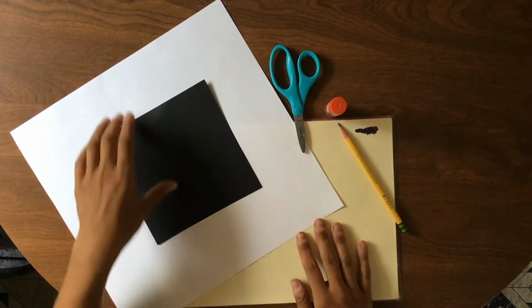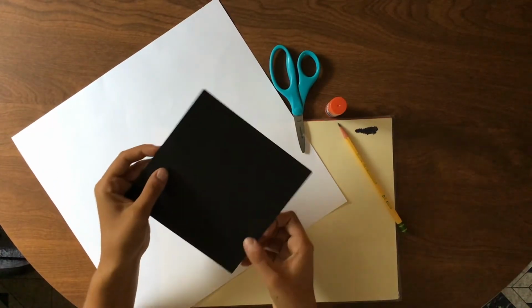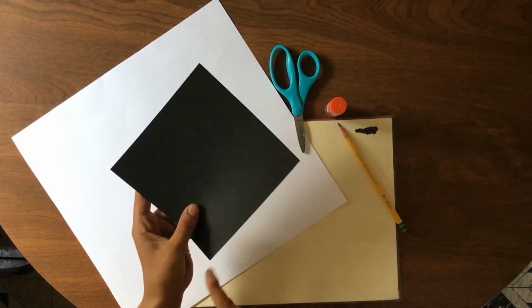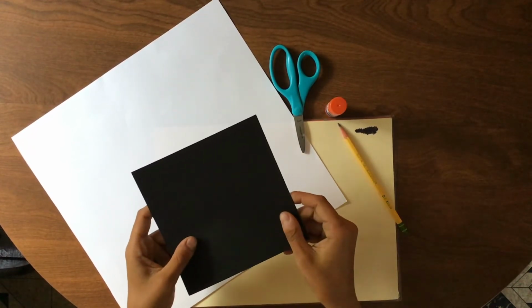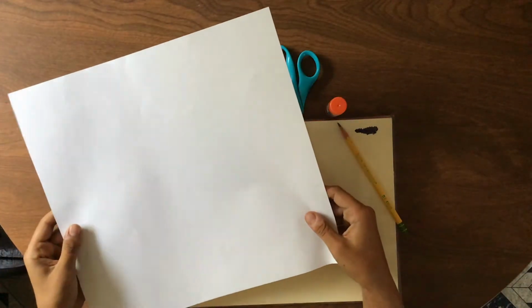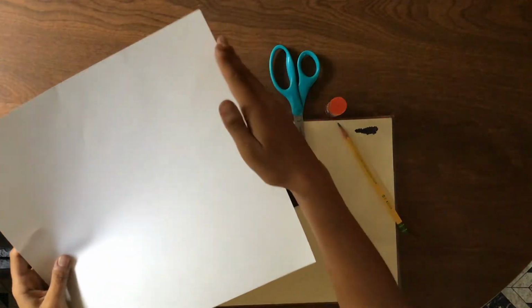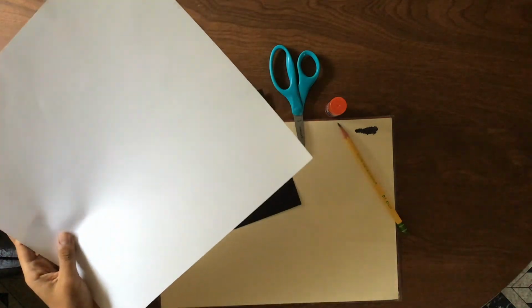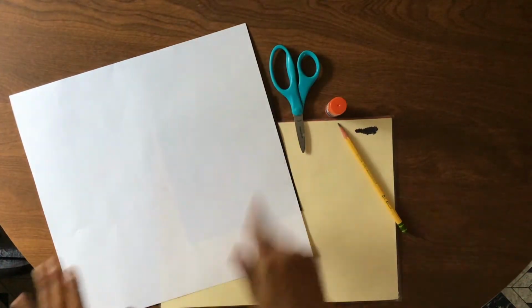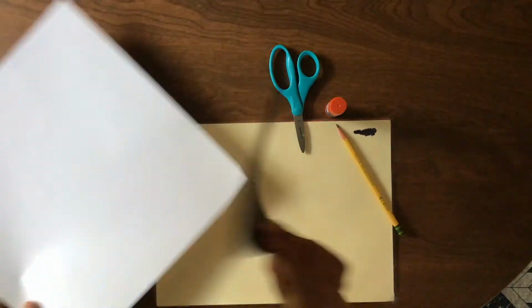In this project, you're going to need a square piece of paper. It can be any color you'd like. Mine is a 6x6 square. It must be a square. You're also going to need a larger piece of paper that is a square. This is about 12" to 13". Okay? So 12" by 12" or 13" by 13" is fine.